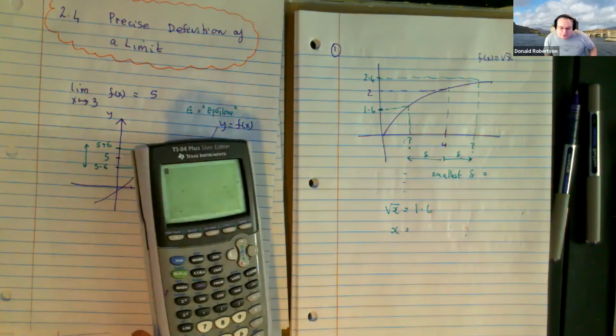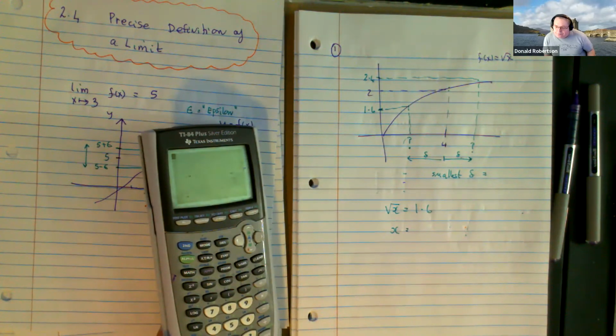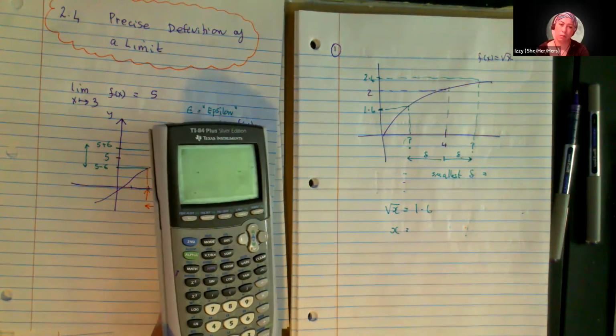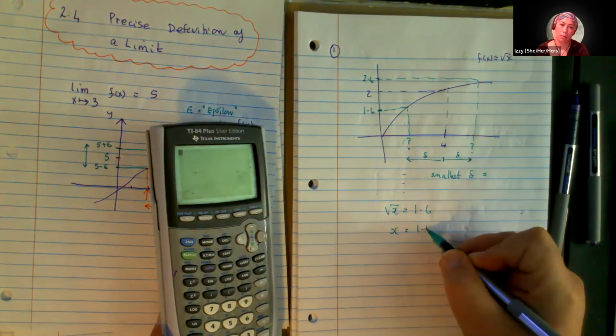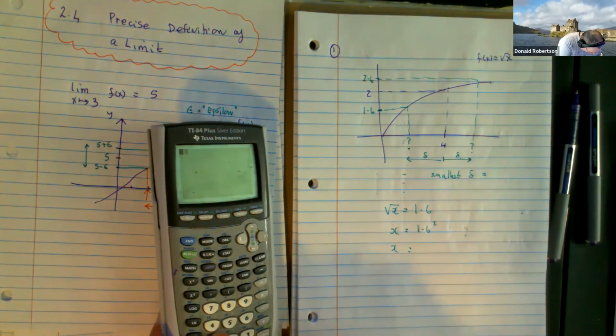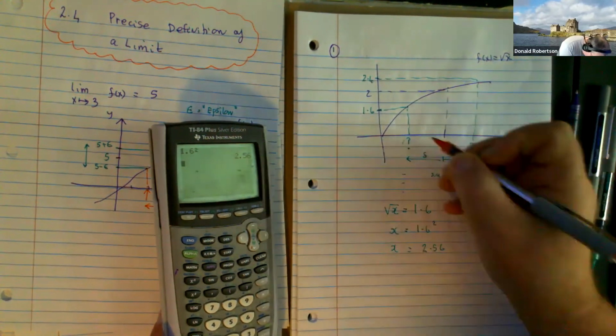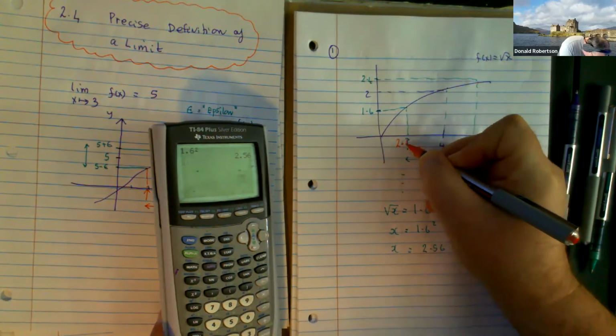What do I need to do to find x? Should we square it? Yeah, you should square it. And if you square both sides, you find x is 1.6 squared, which is 2.56. So this guy here is 2.56.